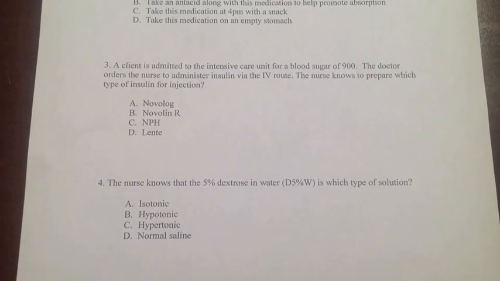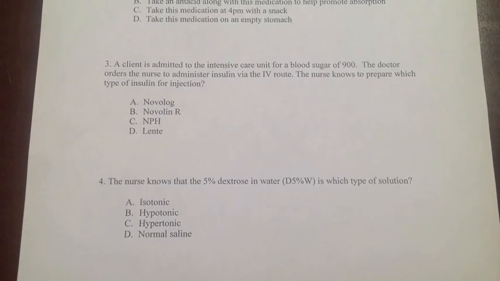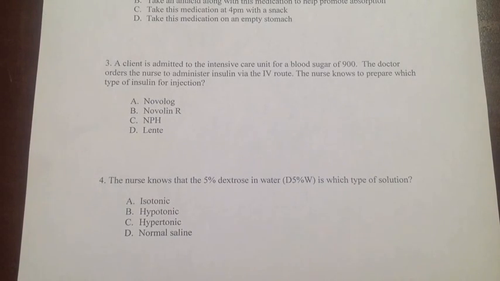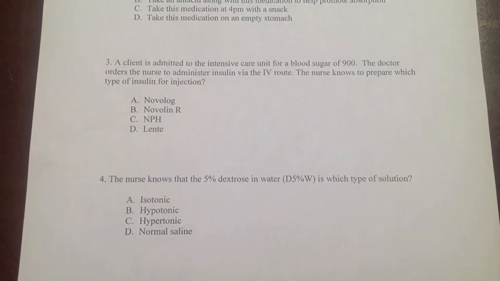Moving on to 3, a client is admitted to the intensive care unit for a blood sugar of 900. The doctor orders the nurse to administer insulin via the IV route. The nurse knows to prepare which type of insulin for injection. That is going to be B. Regular insulin is the only insulin that can be given via the IV route.